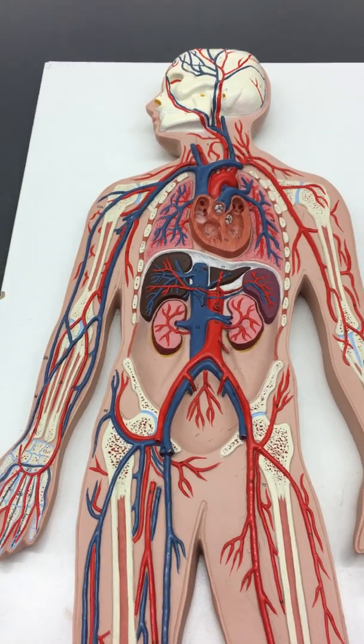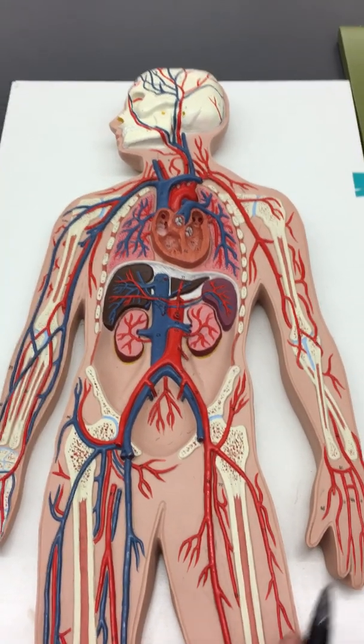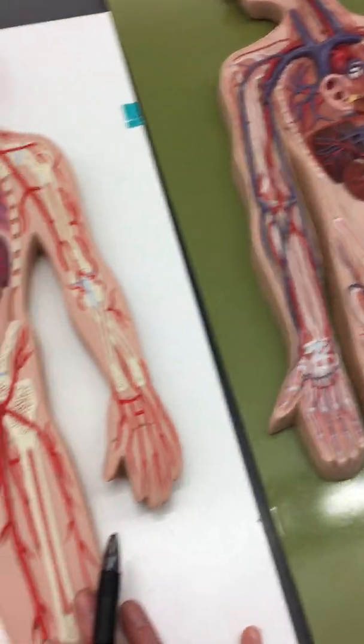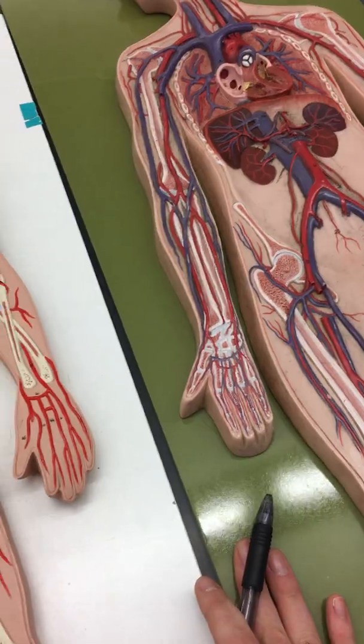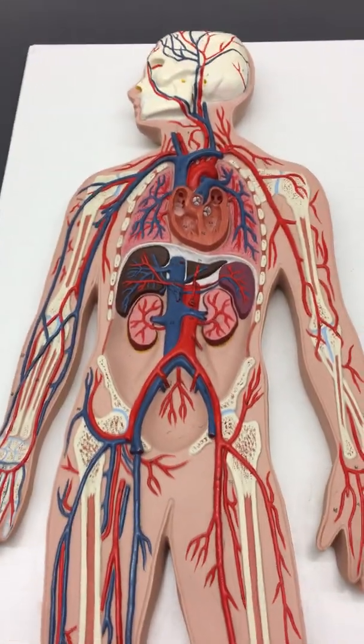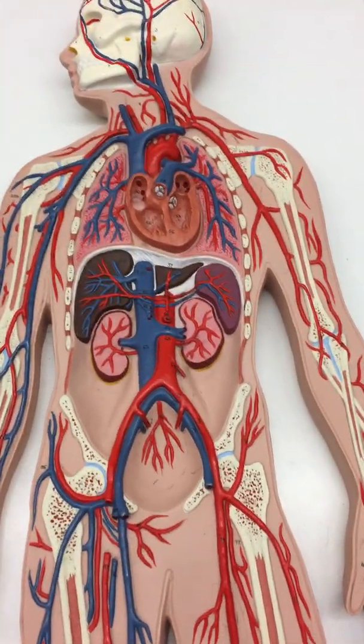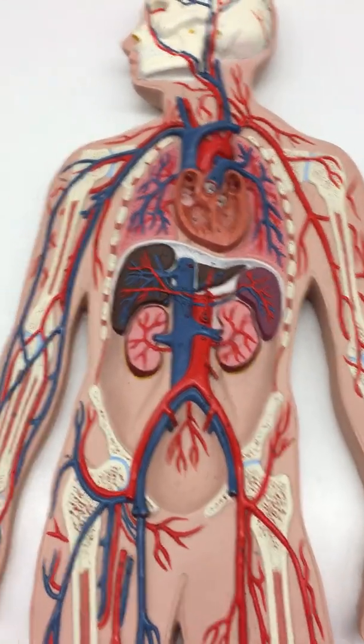All right, Dr. Jenkins here doing the blood vessels on the human model. In the lab we have two human models, one with a white background, one with a green background. Make sure you look at both. My camera will be a little bit shaky. I'm doing the best that I can, but we'll go on nonetheless. Let's start with the heart.